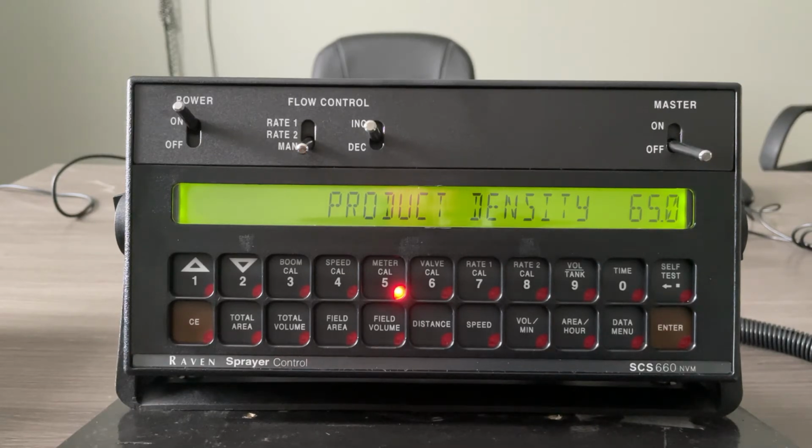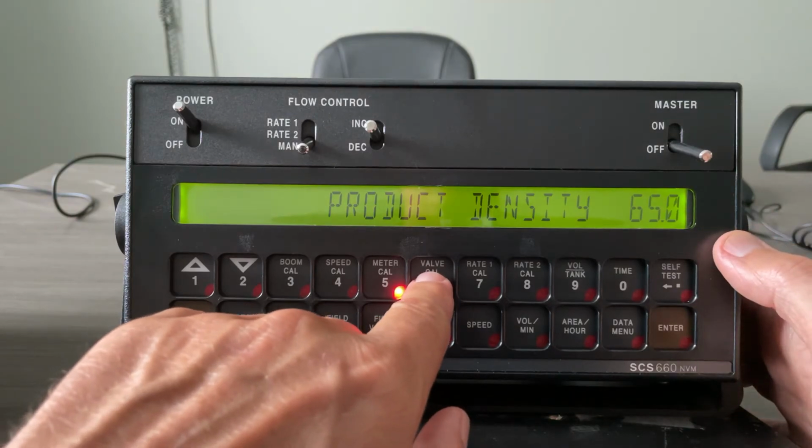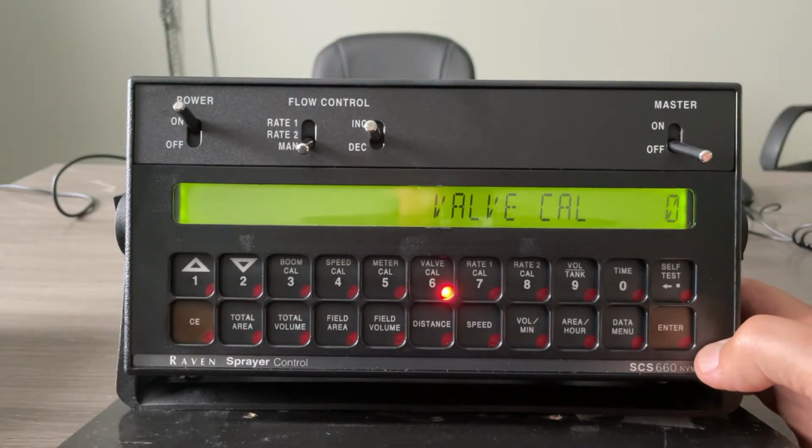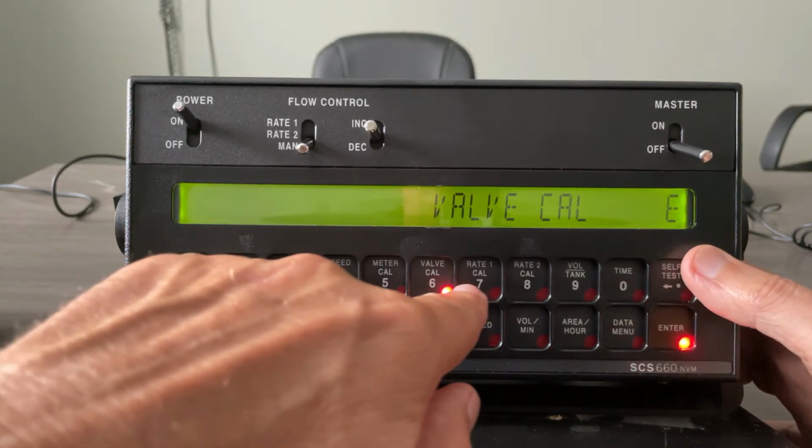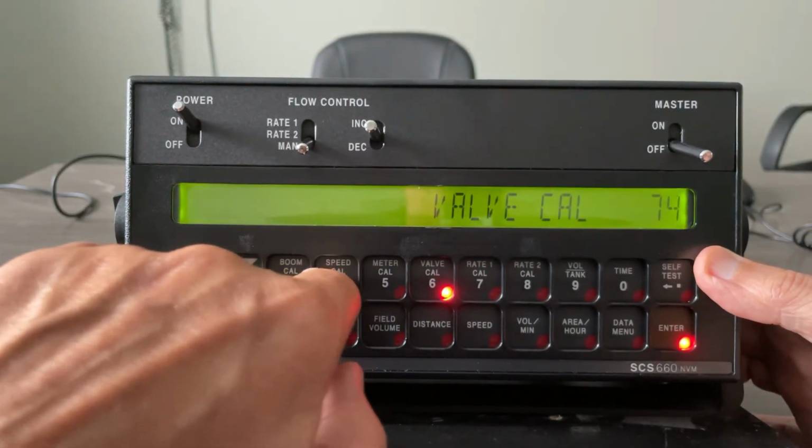And like I said, you're going to be really close with this out of a Chandler manual. You can also do a catch test if you want to get closer on it, if you see that you're running a little higher, running a little low. Next up, we're going to go to valve cal. And remember, we set a fast close valve. And so this number is going to be right off of the valve, 743.